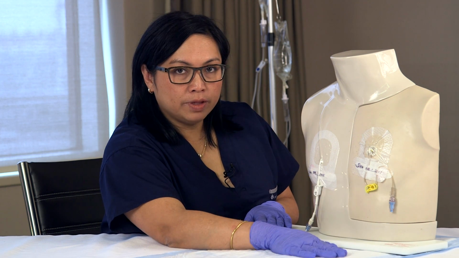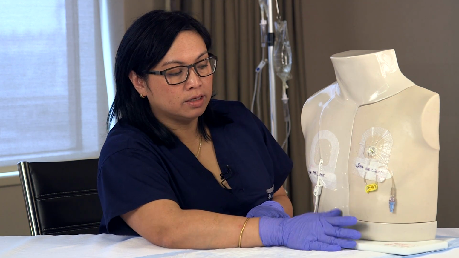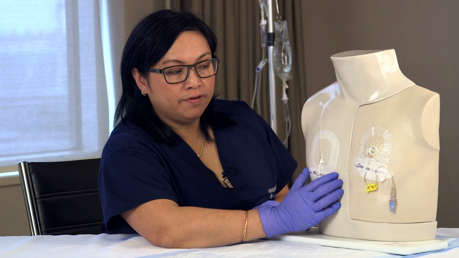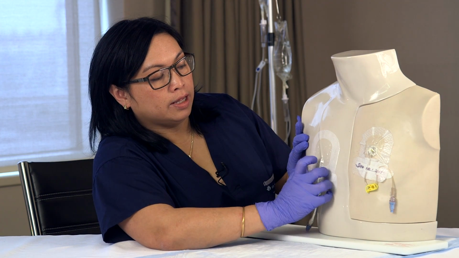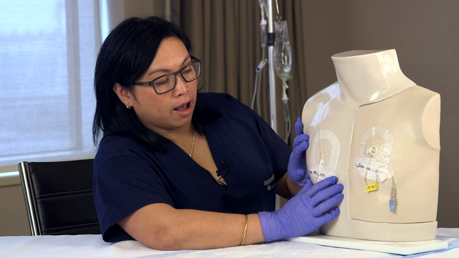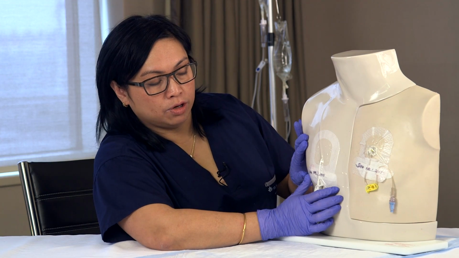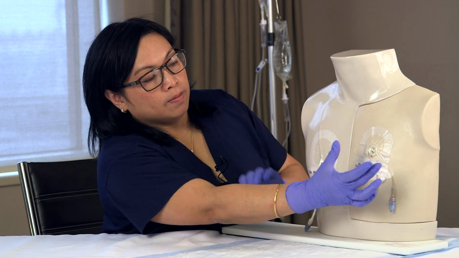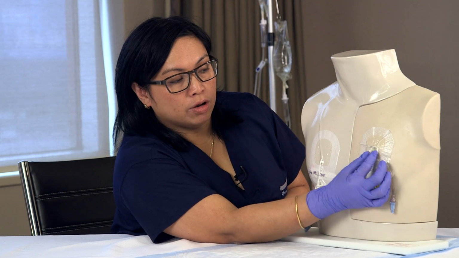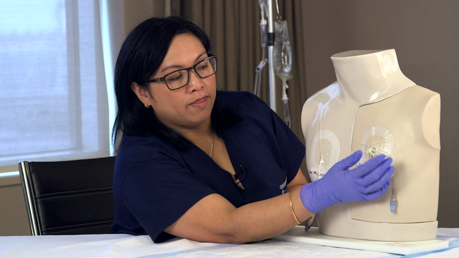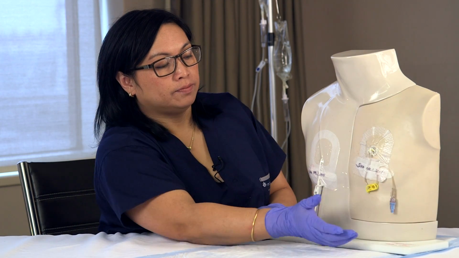Now we are going to go through the assessment of 2 different types of lines that are commonly found on the chest. One is the tunneled CVAD, the other is the implanted CVAD. The tunneled CVAD is typically secured with the internal cuff as well as the securement dressing. The implanted port always has to have a non-coring needle accessed, and that becomes part of our assessment.